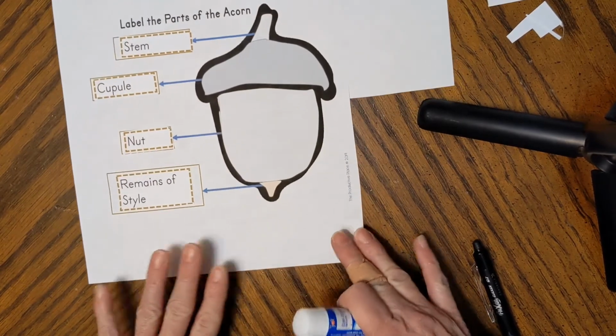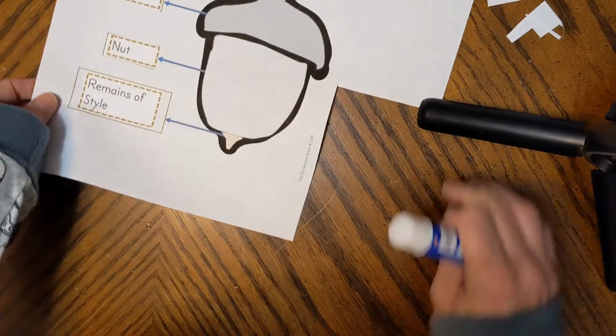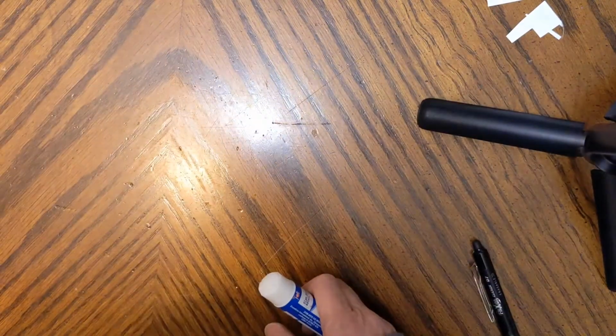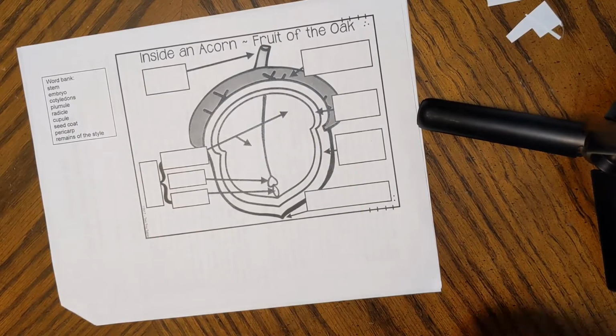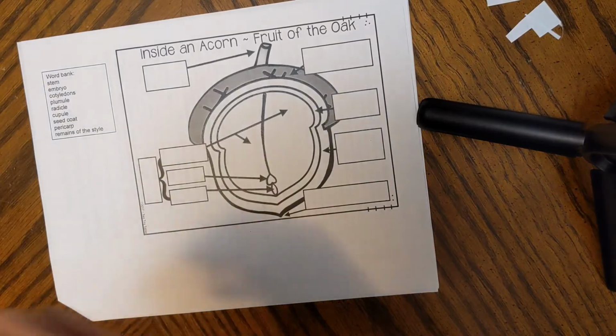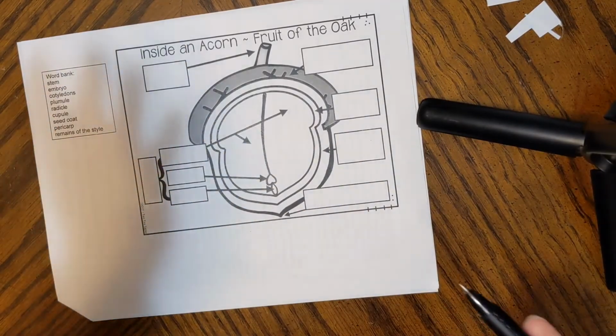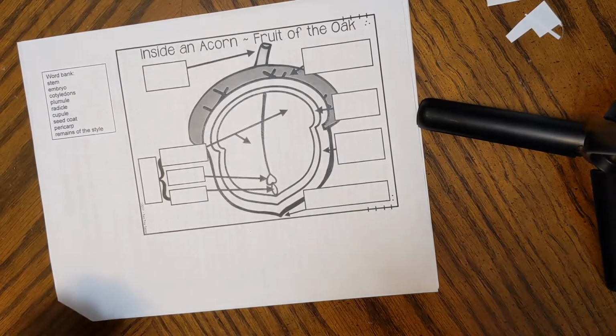Alrighty, so if you are TK through first grade, that one is all done. And then second through fifth graders, we're going to do yours now. Now we don't need the glue. We're going to need something to write with. So grab a pencil or a pen. I'm going to try and use this erasable pen because I think it'll show up better. Okay, so let me say again, now we're doing second through fifth grade acorn anatomy.